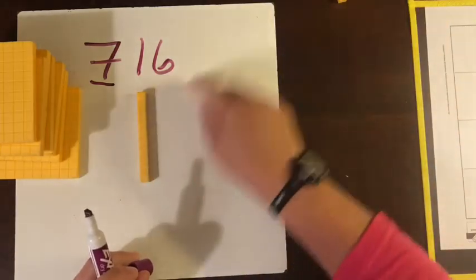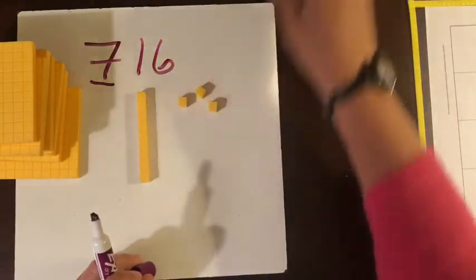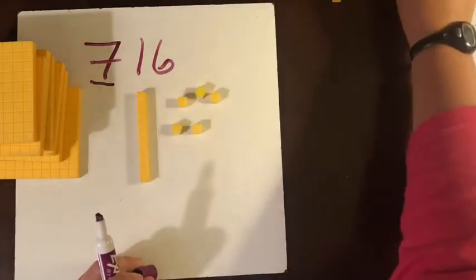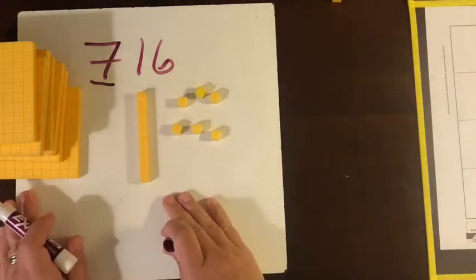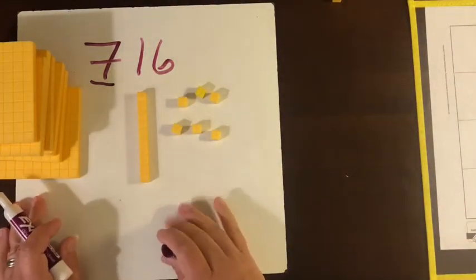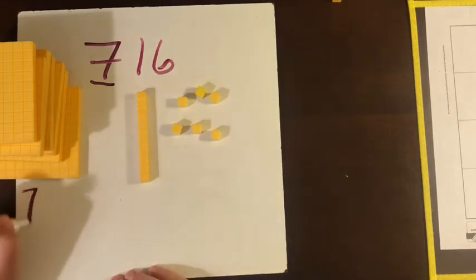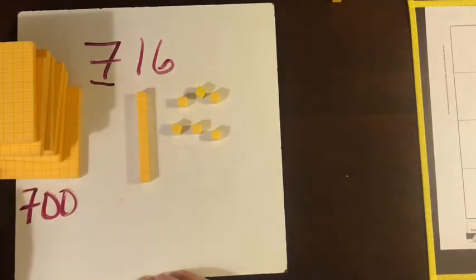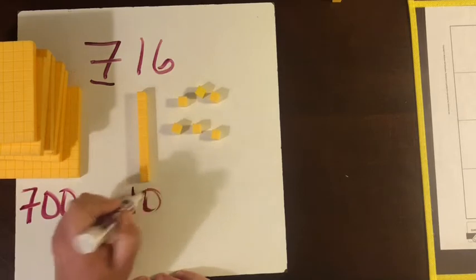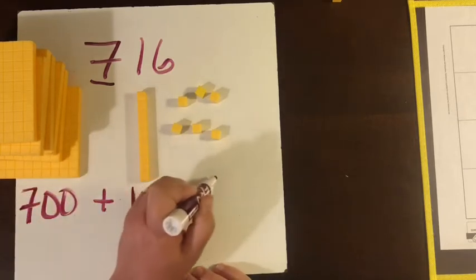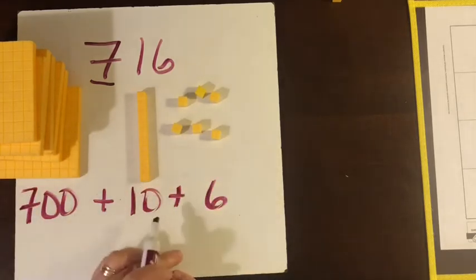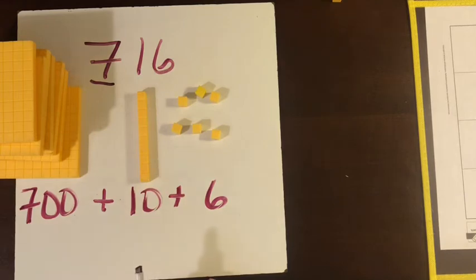And how many ones do I have? 6. So that's what the number looks like, okay? If I was to expand it out and show the value, I would have 700, and then I would have a 10, and I'd have a 6. So that is 716 expanded out.